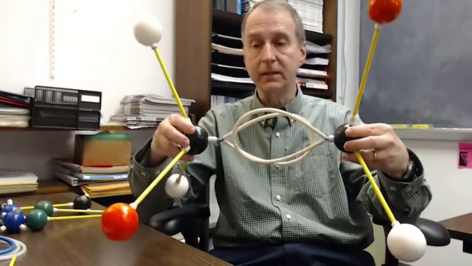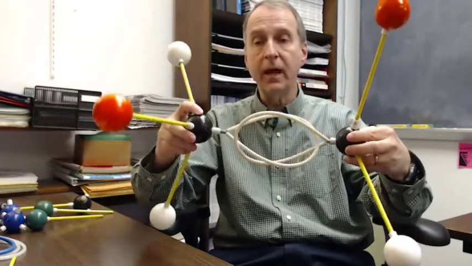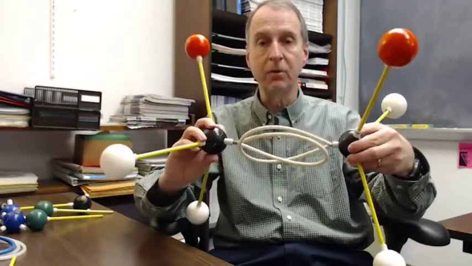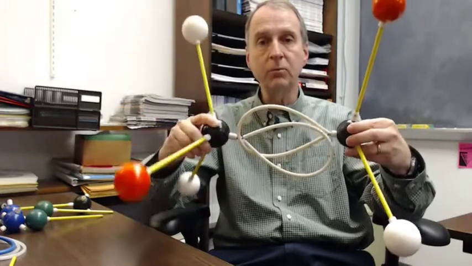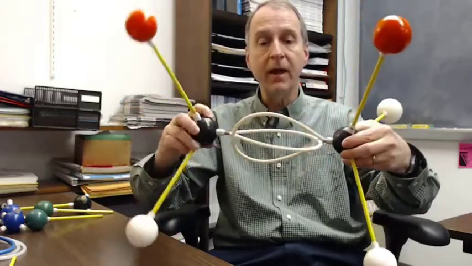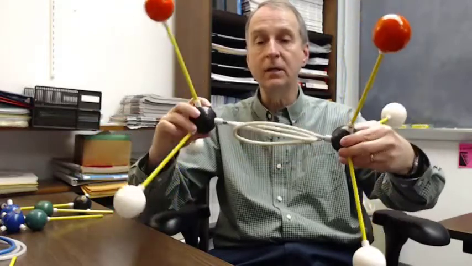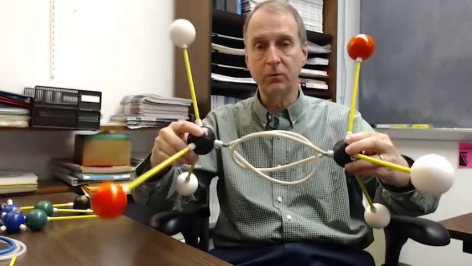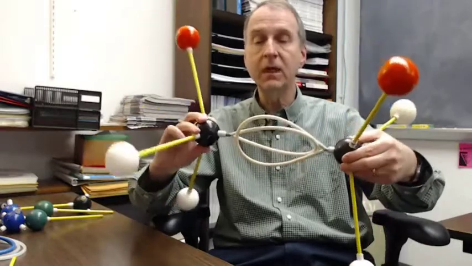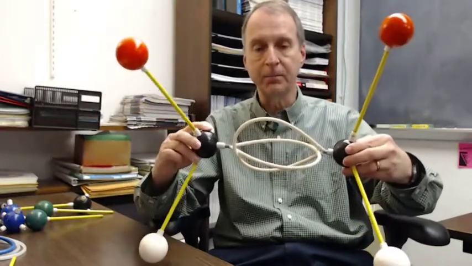And the point is that it doesn't matter the angle between the orange ones. They can be both up, one can be sideways, down, doesn't matter. That sigma bond is intact regardless of what angles the atoms are relative to one another. That's called free rotation around a single bond.